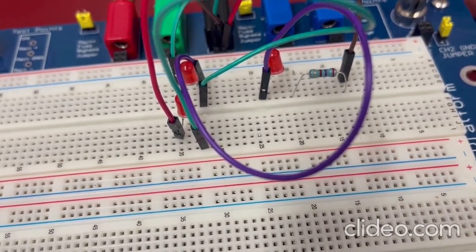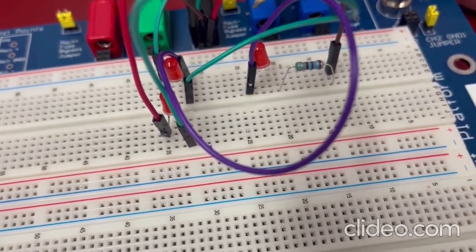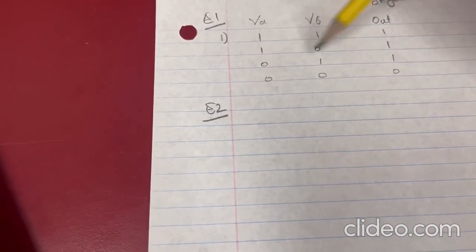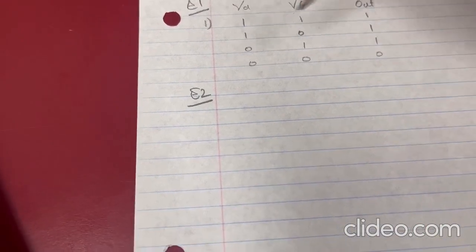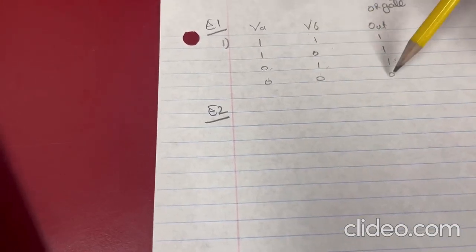So this circuit logic is for an OR gate. The logic diagram, I have mentioned it here. So with 1 1, you get an output 1, 1 0, you get an output 1, 0 1, you still get the output high, but when I connect both of them to ground, the output becomes 0.